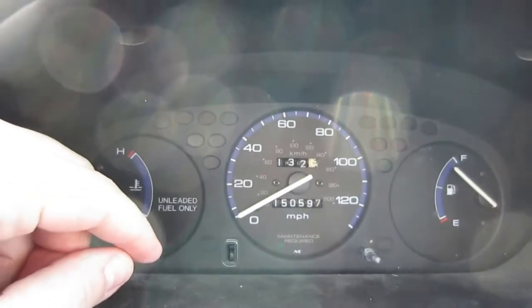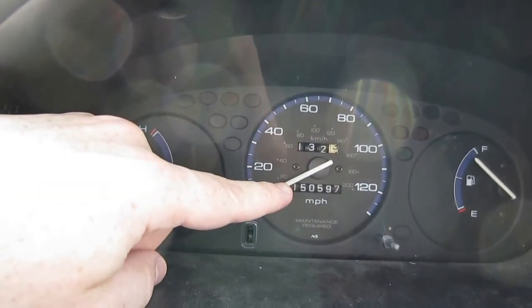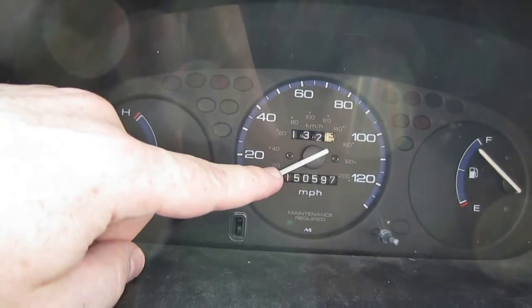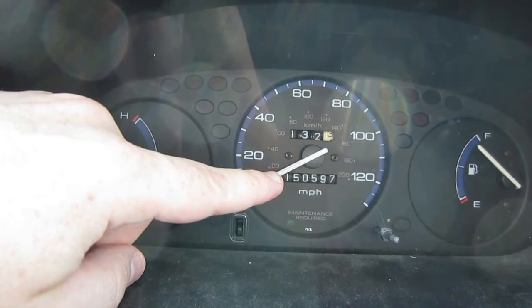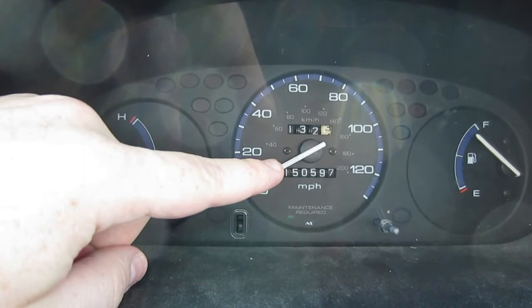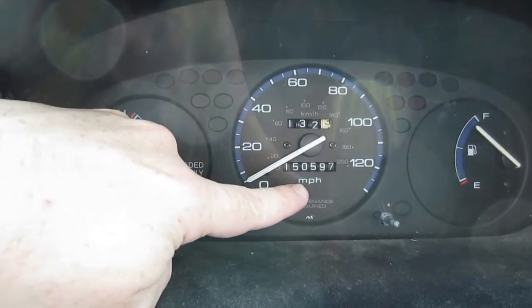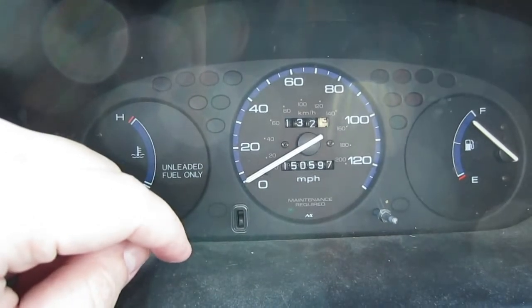You'll notice on the speedometer we have an odometer, which tells us how many miles that the vehicle has driven so far. As you can see, I have driven 150,000 miles. This car is a 98 Honda, so I've been driving it for quite some time. And you'll also notice that it's in mph, which means that we drive by miles per hour.